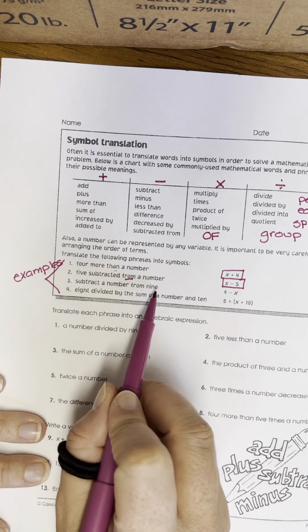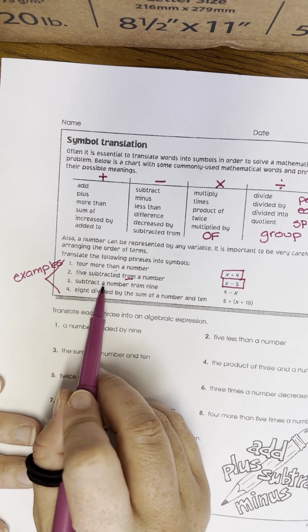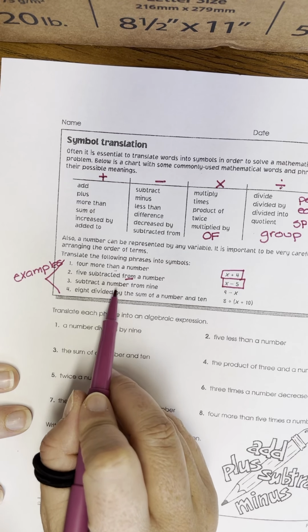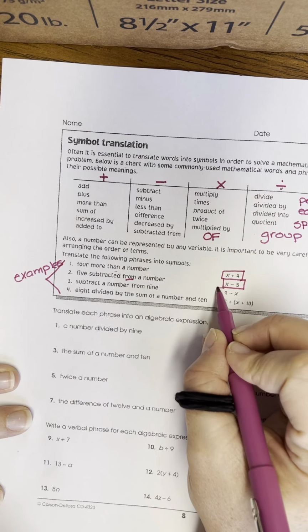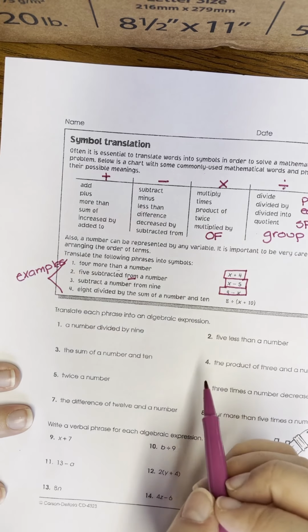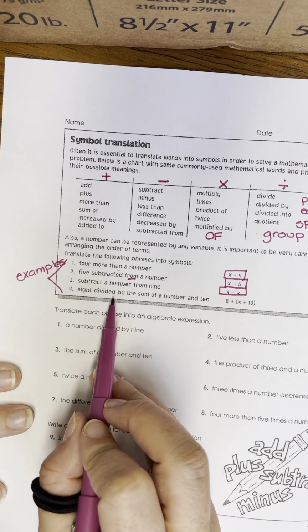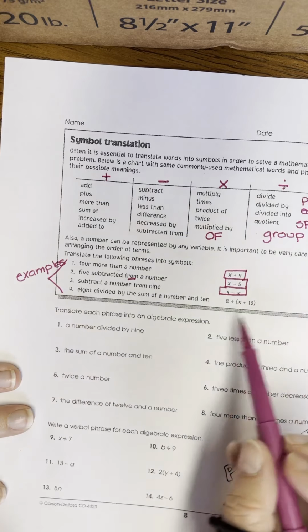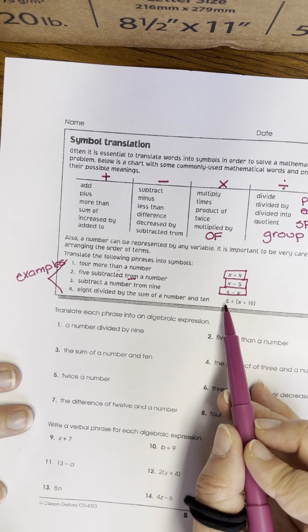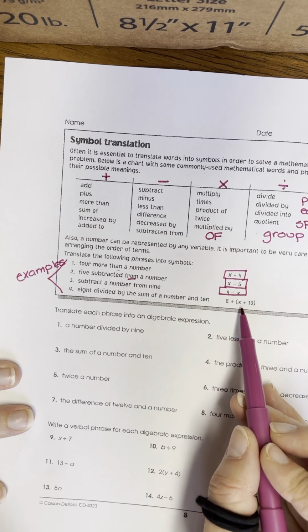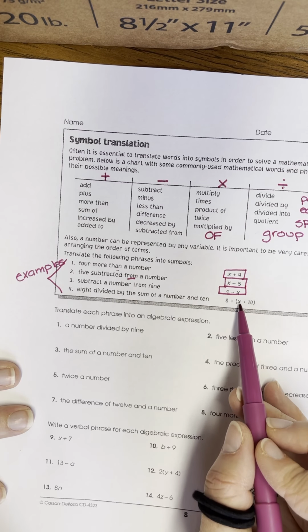Subtract a number from 9. In this case, we have a number being subtracted away from 9. We don't know that number, so that's our variable. So our expression would be 9 minus x. Now this one's a little bit more complex. 8 divided by the sum of a number and 10. This one's a little tricky, and we won't quite get to this too often, but 8 divided by, and then parentheses, we want to show that addition first, and then divide it from 8. So x plus 10.